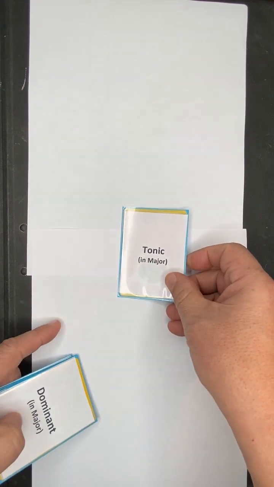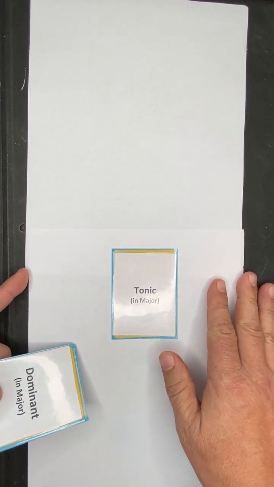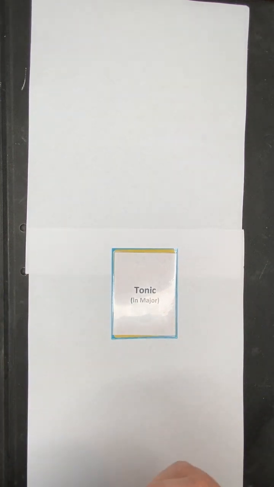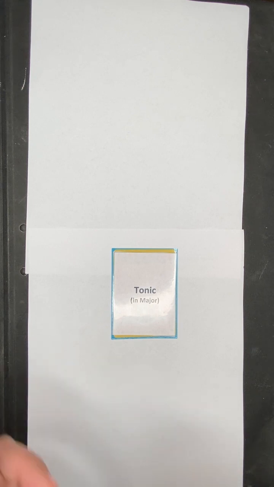You may have heard some of these words before in different videos like tonic and dominant and subdominant and those kind of things. They're the words we use to identify scale degrees, and sometimes we talk about the chords that are on those scale degrees. And so the first one we're going to learn is tonic. Now I know they say in major because later I have other flashcards for minor and we practice different qualities of chords in minor and major, but tonic.